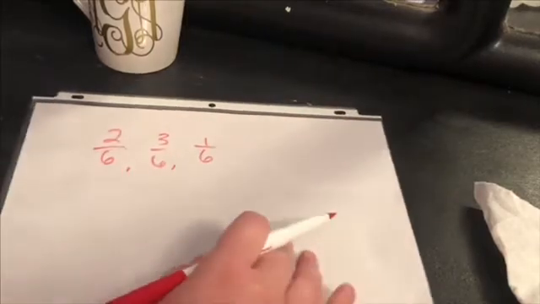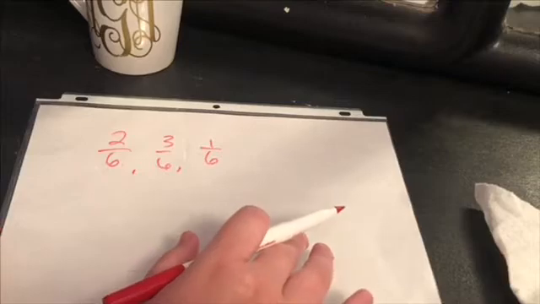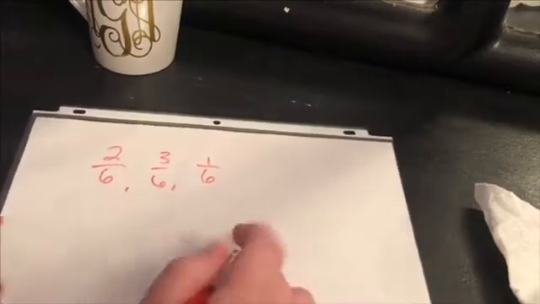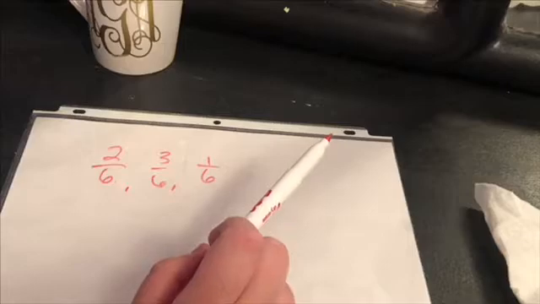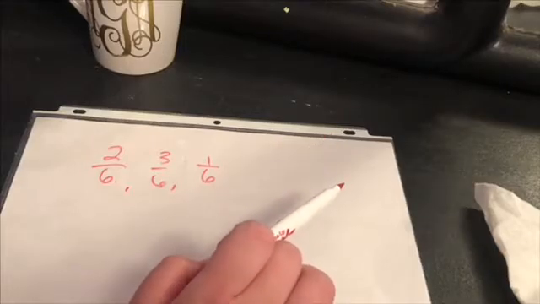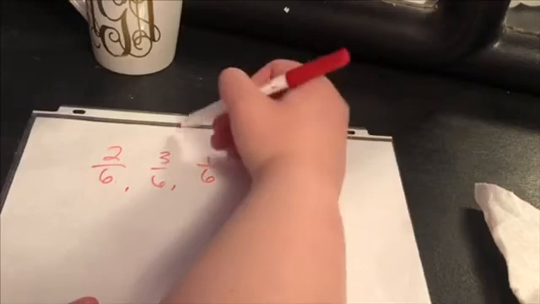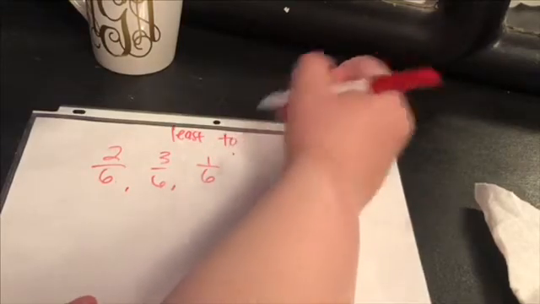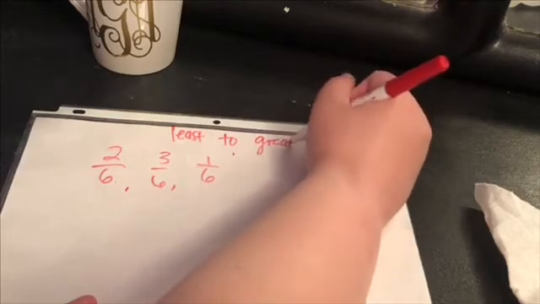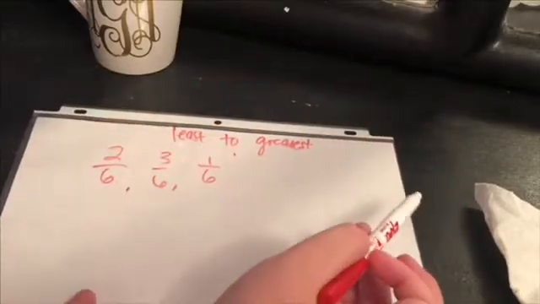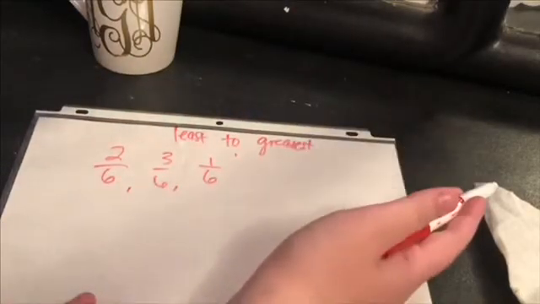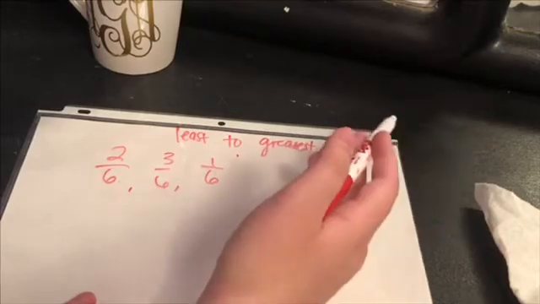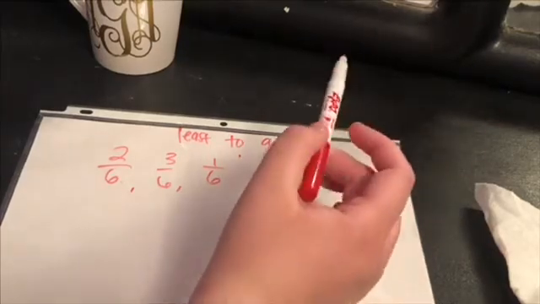Going to give you 3 fractions. And whenever we have 3 fractions with like denominators, you're going to look at your numerators to tell you how to order them. So if I want you to order these from least to greatest, you're going to look at your numerators.